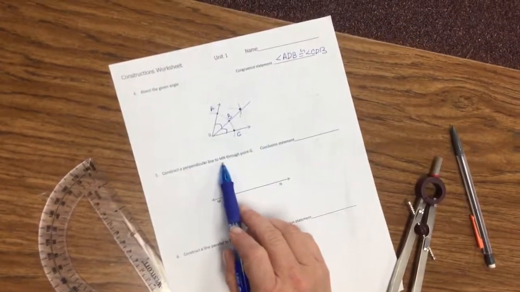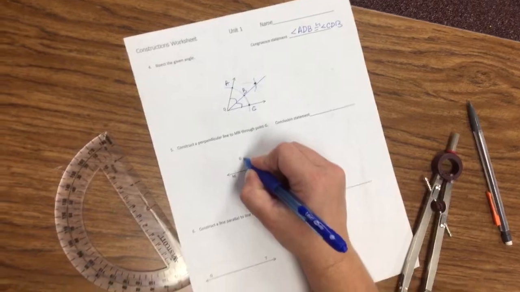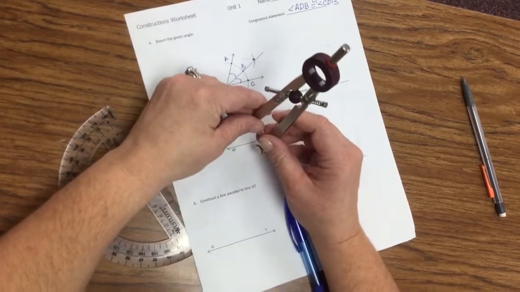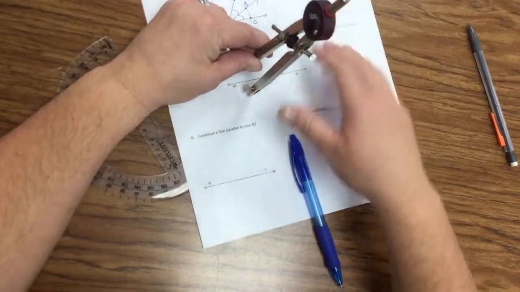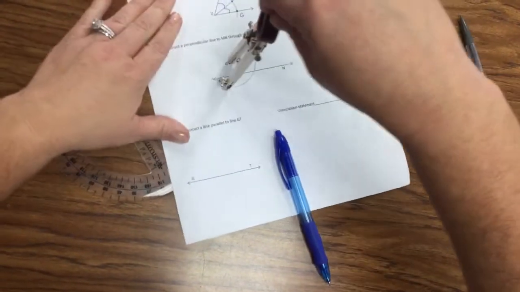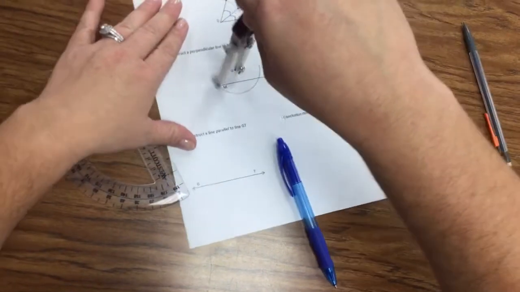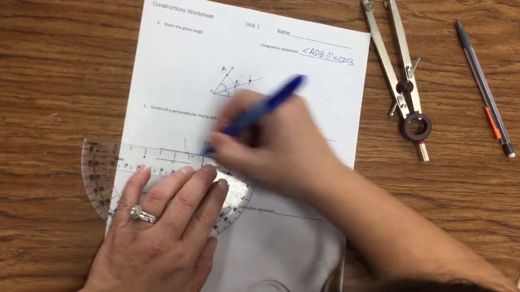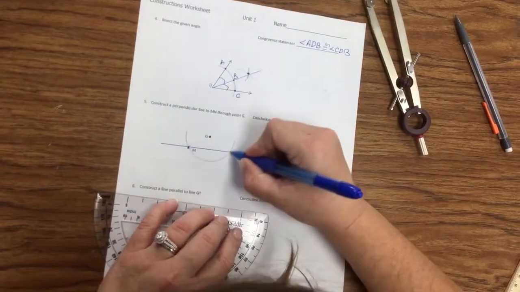All right, construct a perpendicular line MN through point G. So I'm going to put a point G, and then I put my compass on G, and I open my compass a little bit wider. Now, some of you guys came up to me and said, well, my line's not long enough. Well, that's okay. I can fix that. I can just extend my line. So don't let that freak you out. So here's the point, and here's the point.